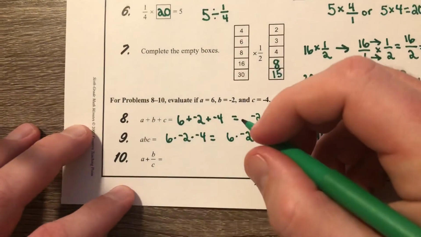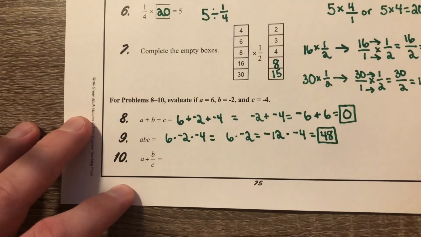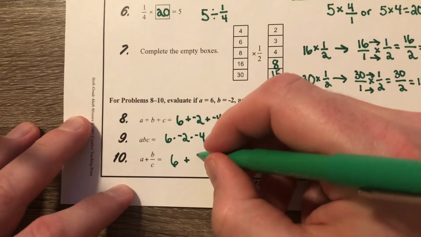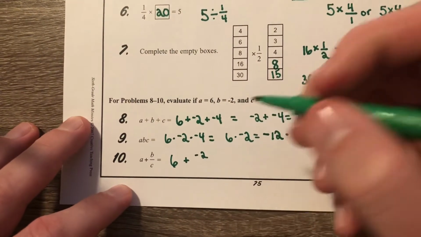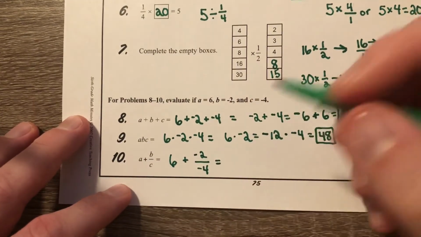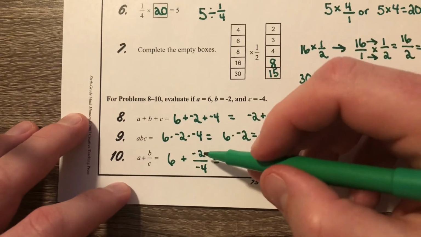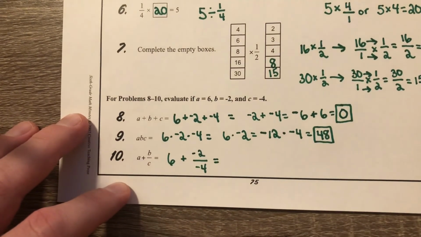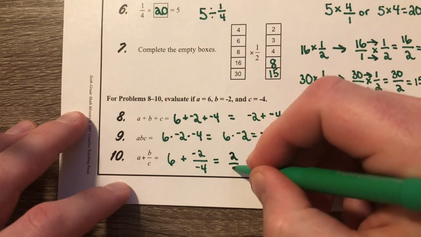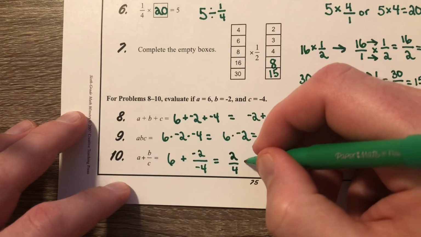And then the last one, I have A plus B divided by C. So we're going to go 6 plus -2 divided by -4. -2 divided by -4, a negative divided by a negative is going to give me a positive. So it's actually going to be +2/4.